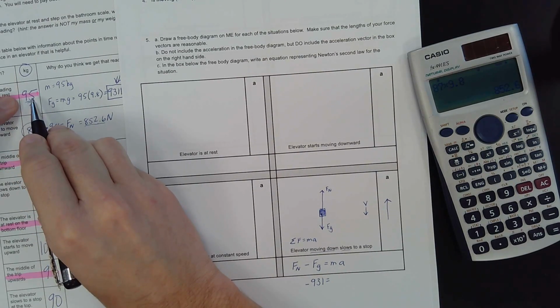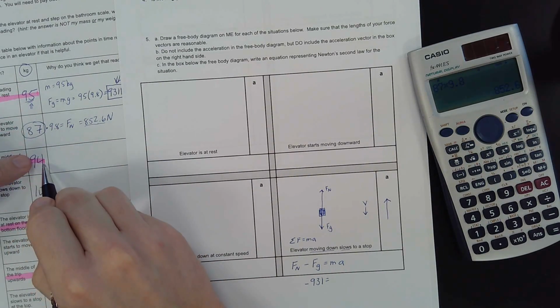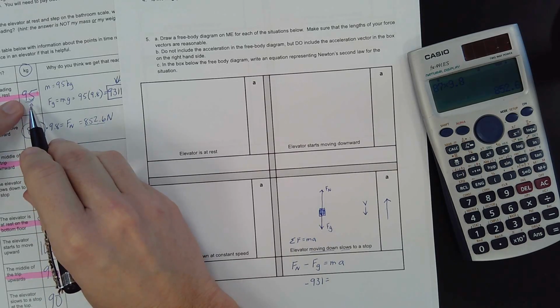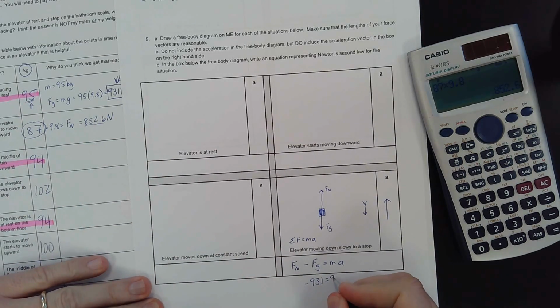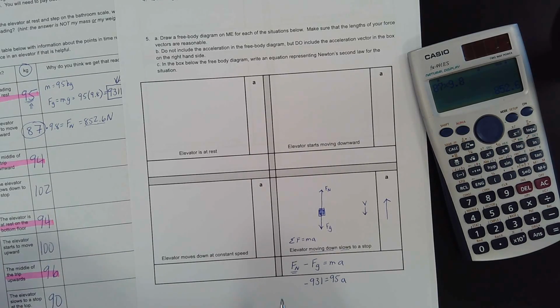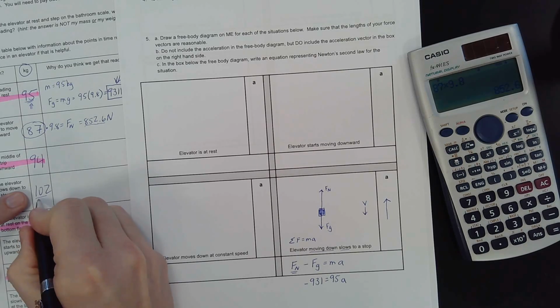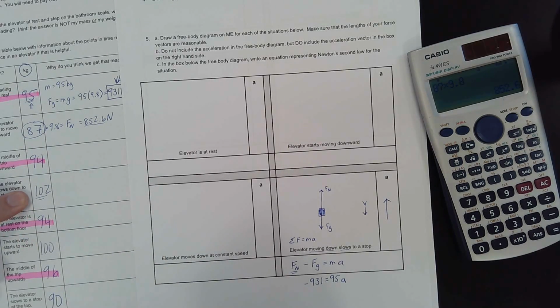Okay, my mass is 95. That doesn't change either, right? No matter what the scale says, my mass is 95. That doesn't change. So the mass is 95. I don't know the acceleration. The normal force I can calculate, right? Remember, the normal force I can calculate by taking what the scale is reading and multiplying by 9.8.